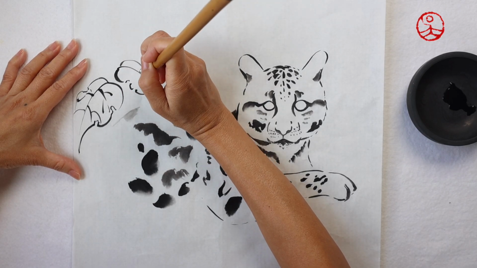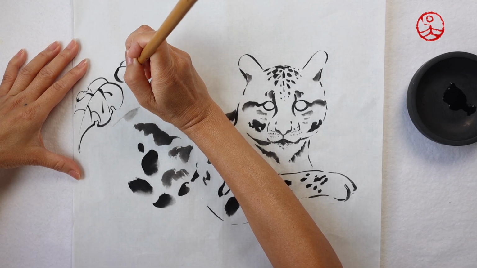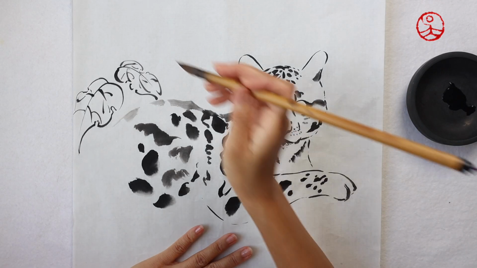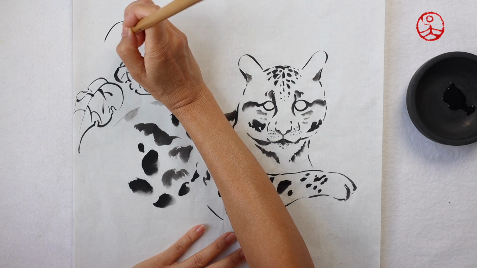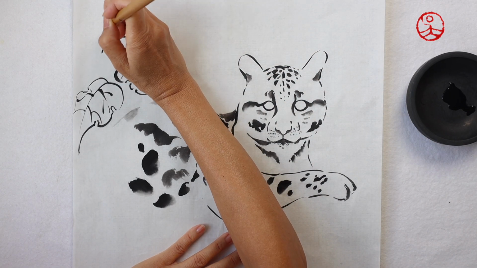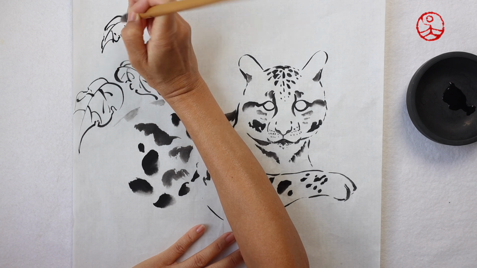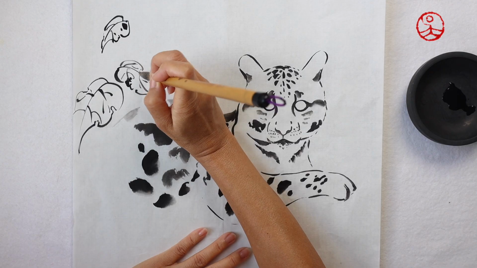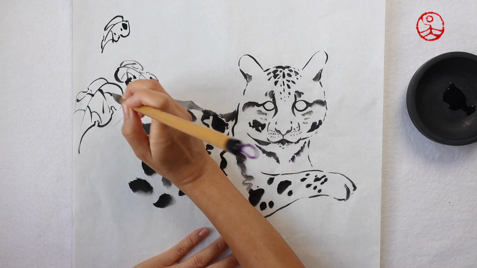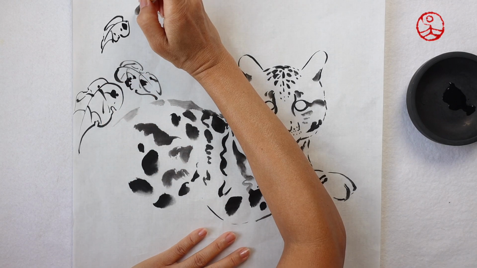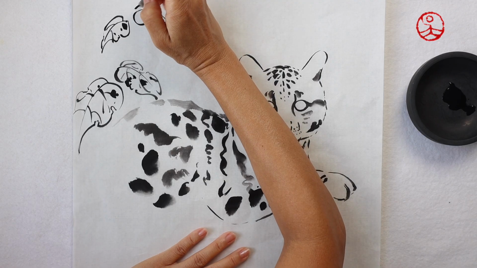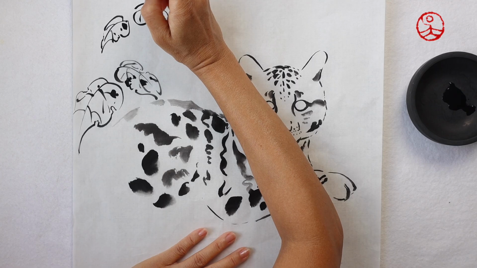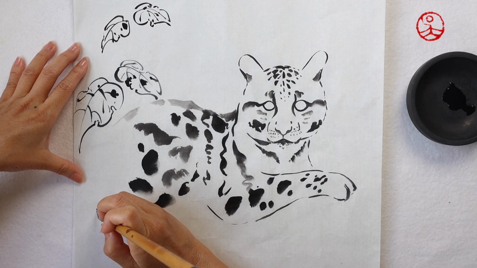And this is not a particular type of plant because this cat lives in the forest and it's just random. If you want to make it more rustic, then you can add some dots as if it's been eaten by bugs. Maybe one here.